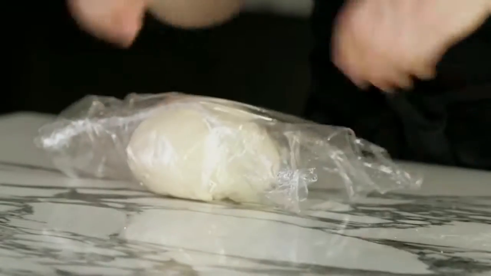So we're just gonna let that gluten relax and keep it wrapped in plastic so it doesn't dry out. We'll let it rest for about an hour.